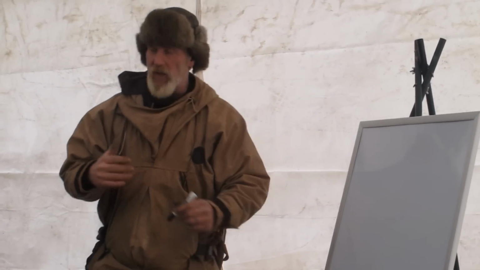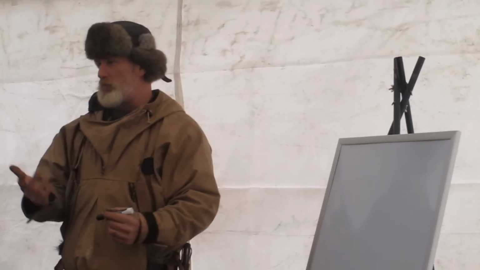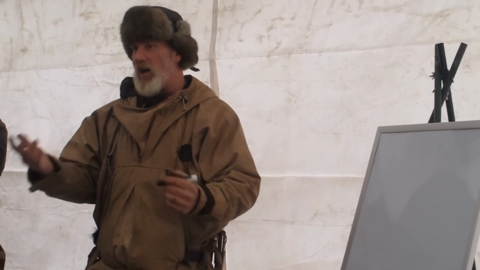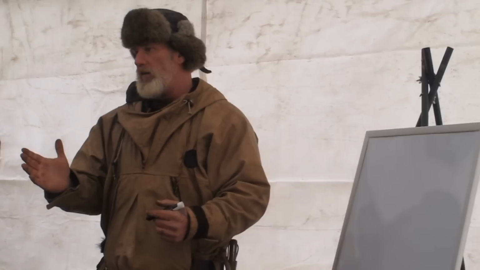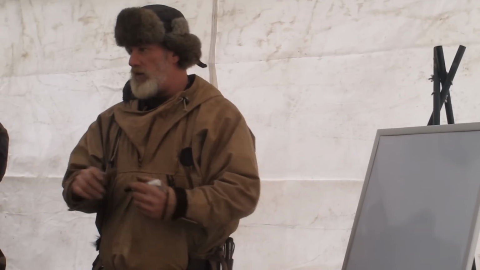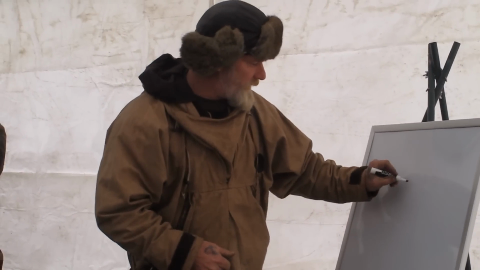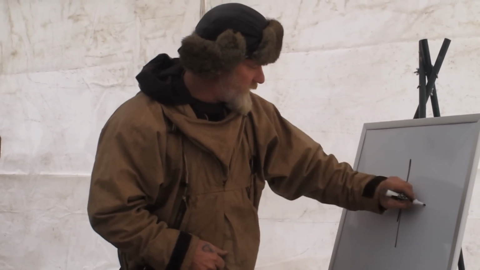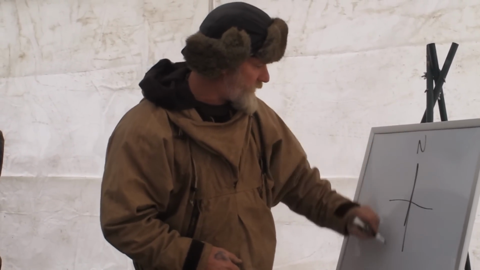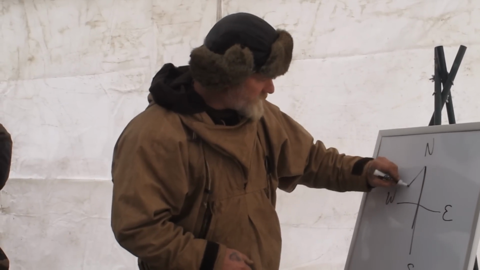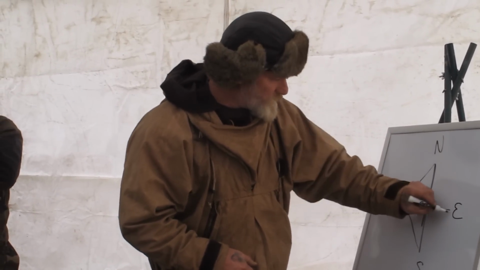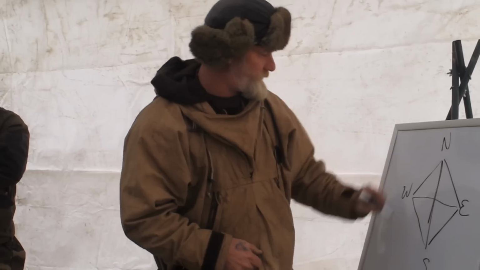The math on this is difficult to explain, so I'm just going to tell you, and you're just going to have to trust me. A 45-degree angle from any two points gives you a 90-degree. You can look at that and understand that if this is my compass, north, south, east, west, those four triangles are of equal size.